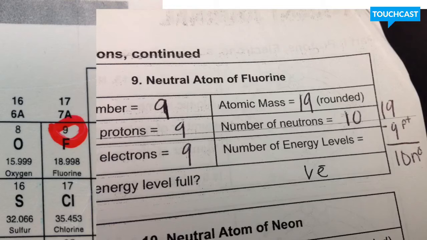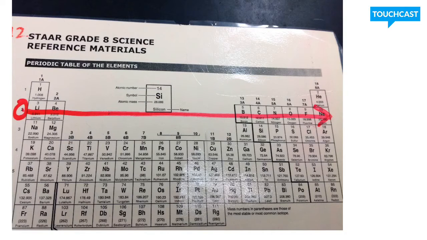Alright, let's go ahead and move over to how we find our energy levels and our valence electrons. Now, the periods on the periodic table and energy levels are basically the same thing. So if you look there, fluorine is in period 2, so it has 2 energy levels. That's about as simple as I can make that.